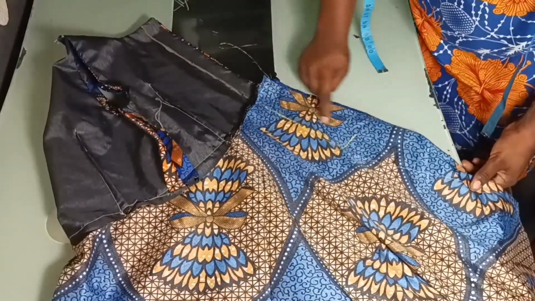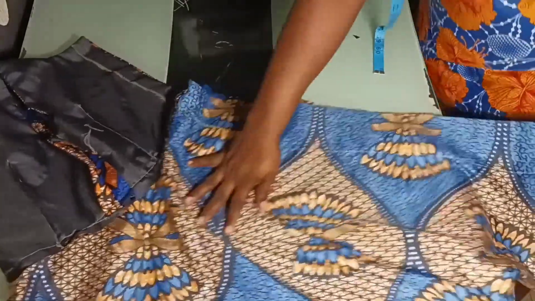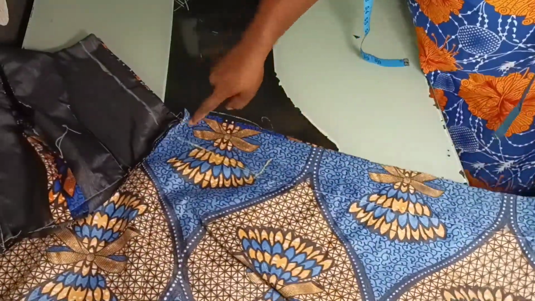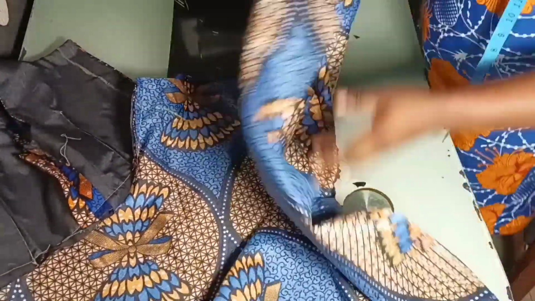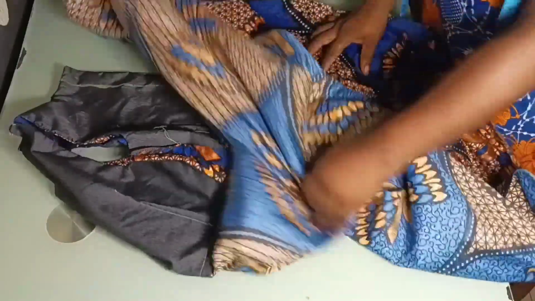So you can see my zipper allowance is just straight. I'll just go ahead and fix the zipper and I won't have issues. Now the next thing is just go ahead and trim off the excess. Then you're going to hem the bottom of the dress, or the skirt part.